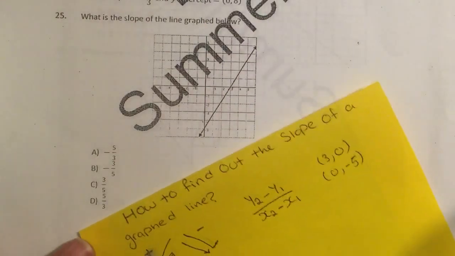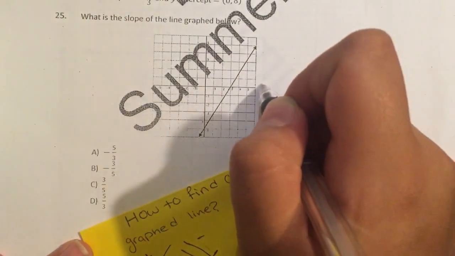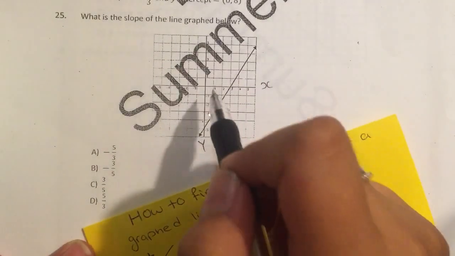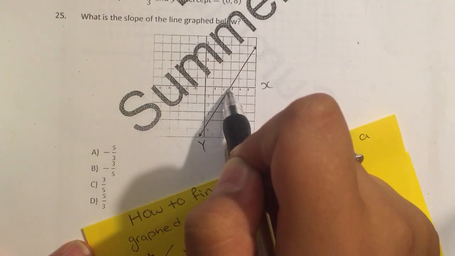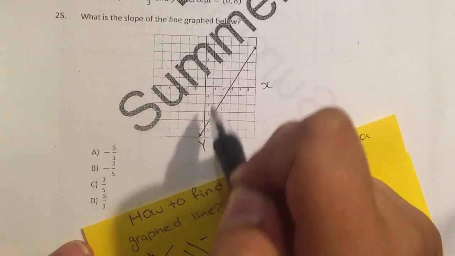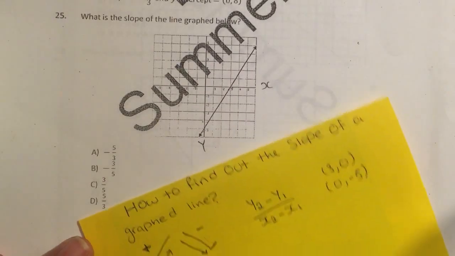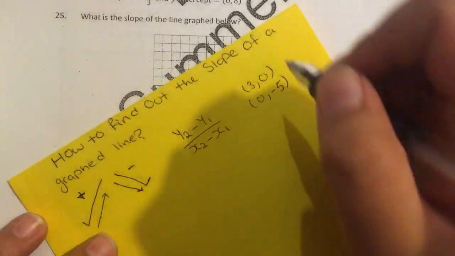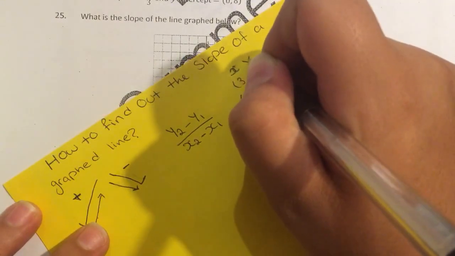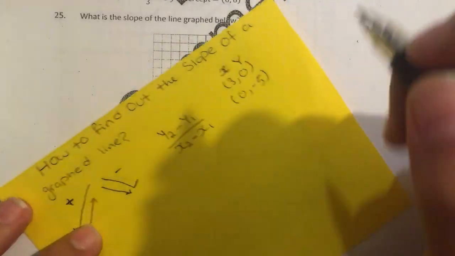Of course, how did I know that? This is my x-axis, and this is my y-axis. So this is on 3, and it's on a 0. And this one's on the -5 y-axis, and a 0 x. So, just not to confuse yourself, right here x, right here y.